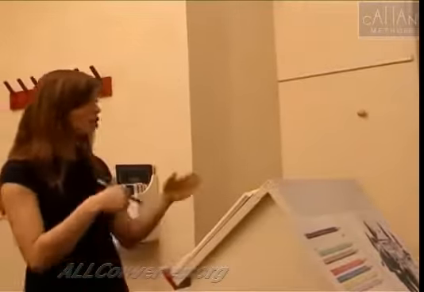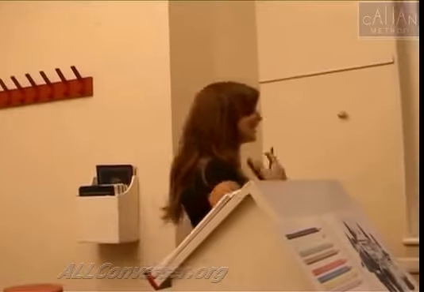Which is the longest street in this town? Oxford Street is the longest street in this town. Excellent. Good.